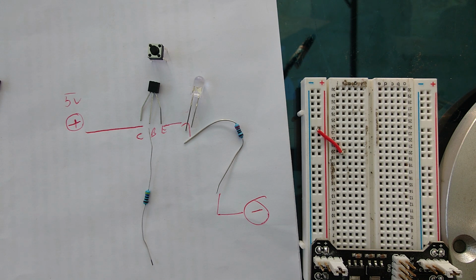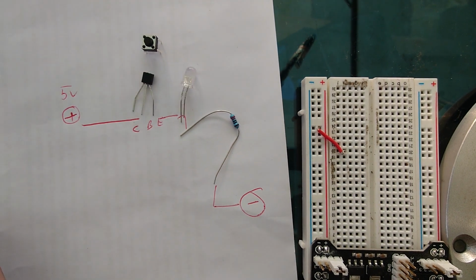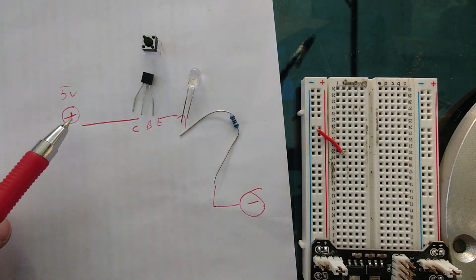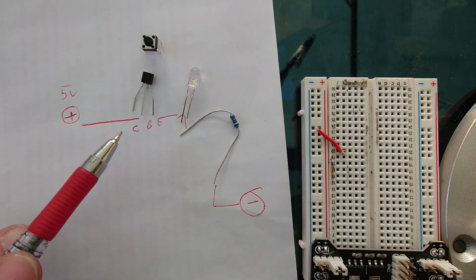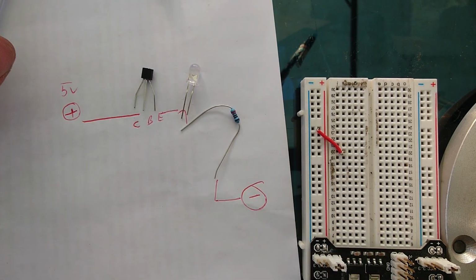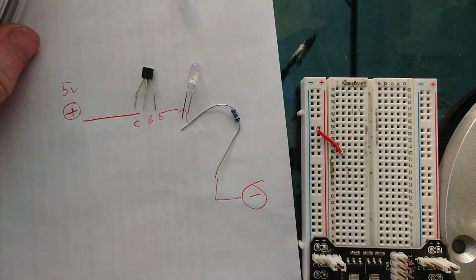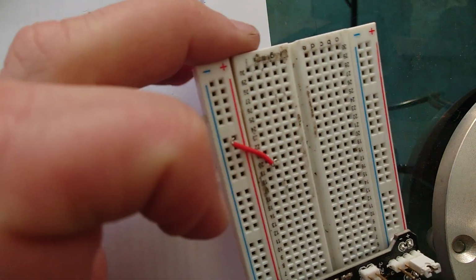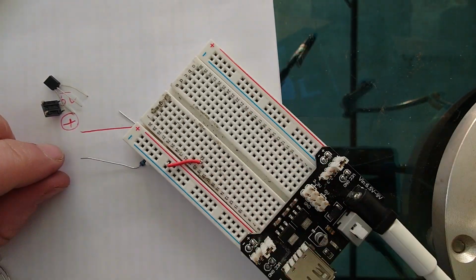Okay, first step though is to, let's ignore this resistor and let's just get this set up first. Now the important thing is that it should not work. Well, it should work, but it shouldn't turn on the LED yet, okay? So our endpoint is to get there. So let's go back to our breadboard.